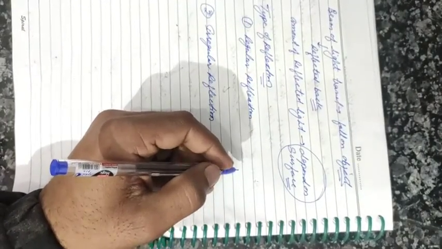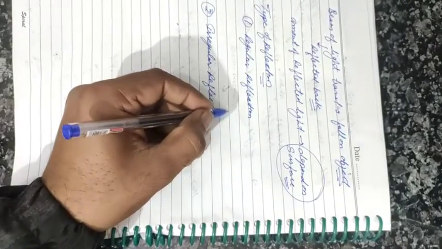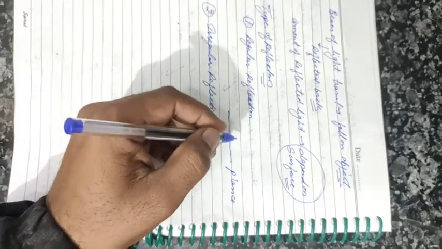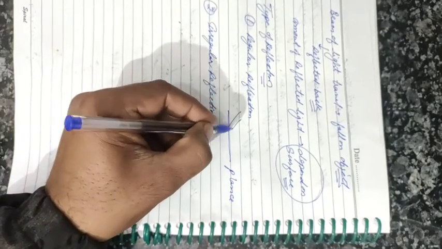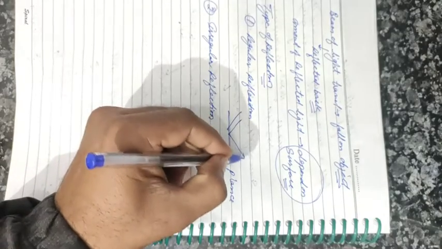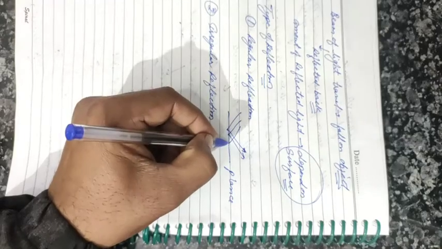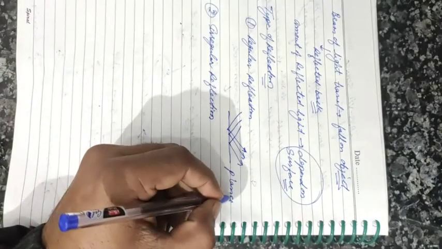So what is regular reflection? When a beam of light falls on a very smooth plain surface, all light fallen will reflect back at the same angle at which it fell. This is known as regular reflection.